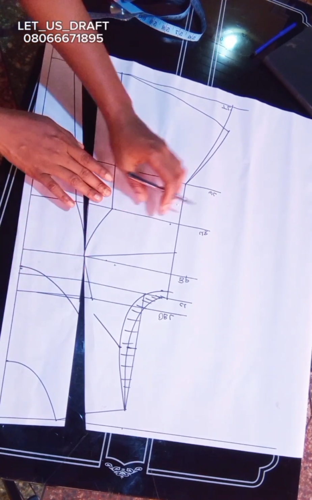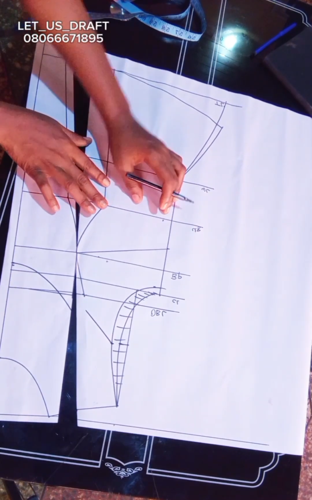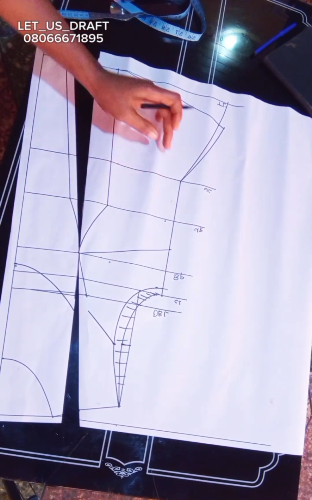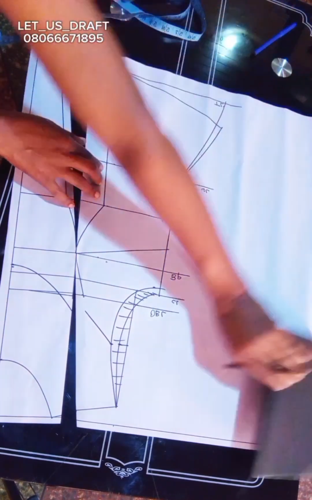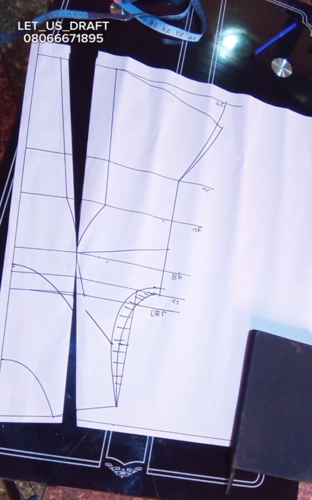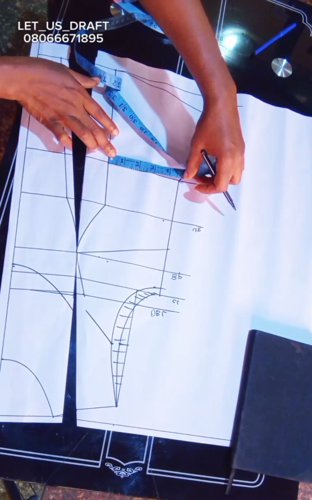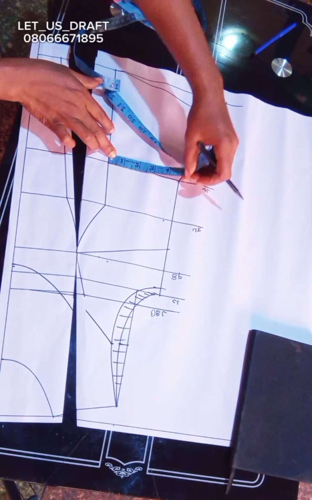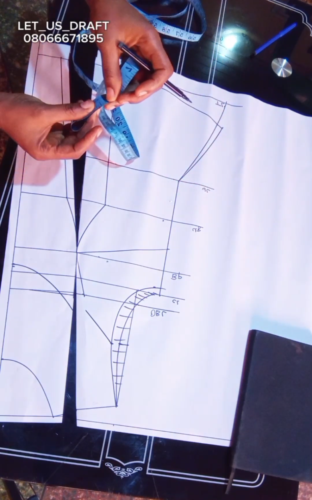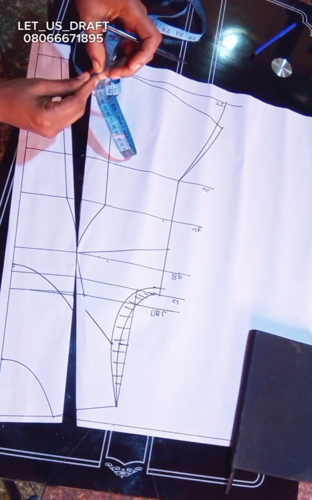So you should know what you want to remove from her waist. For me, I'll be using ½ inch on both sides. You could use 0.75, 1 inch, 0.25, all depends on what your client wants. Okay, so I'll try to get the midpoint of the waistline. Measure what you have, divide it into 2 to get the midpoint.